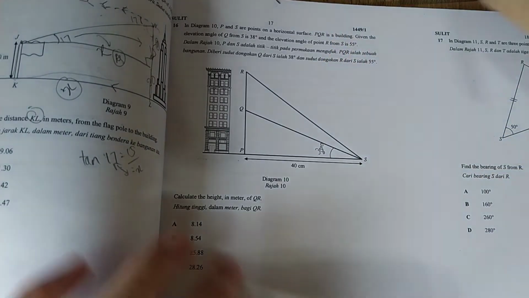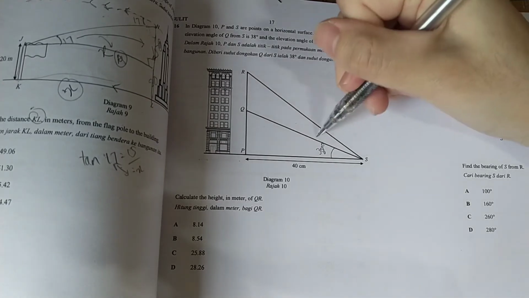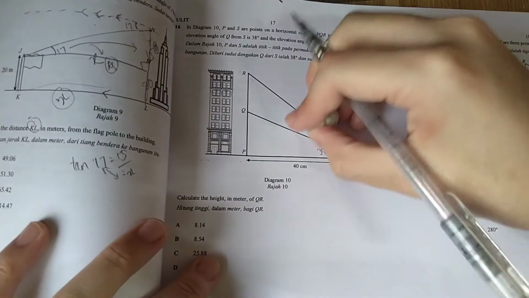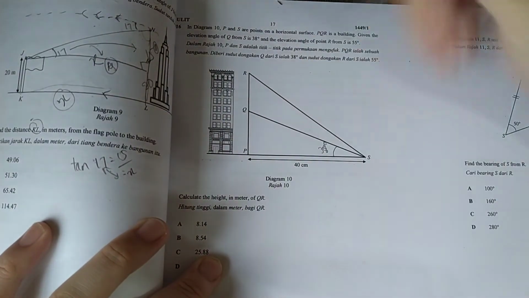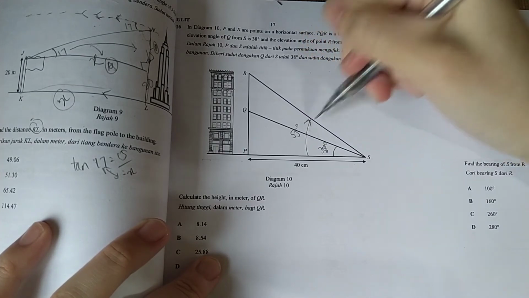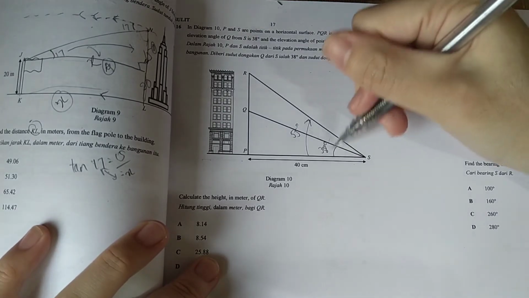For angle of depression it is also the same. It always has to start from a horizontal line. And the elevation angle of R from S is 55. So from S, you don't go and write 55 here. I already said you need to start from the horizontal line. So it will be like this. Then it's correct, 55. And I know some of you will go and find the angle here. Okay, can, not wrong, but it won't be useful.